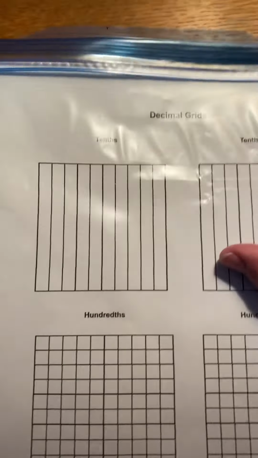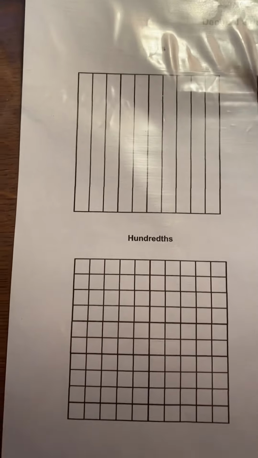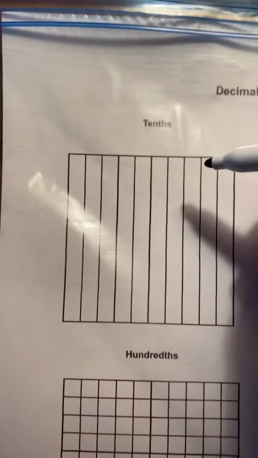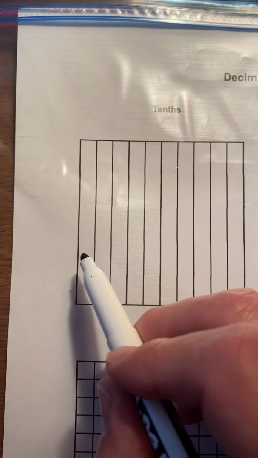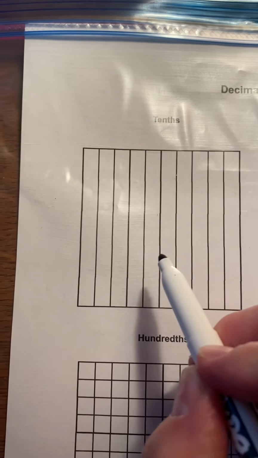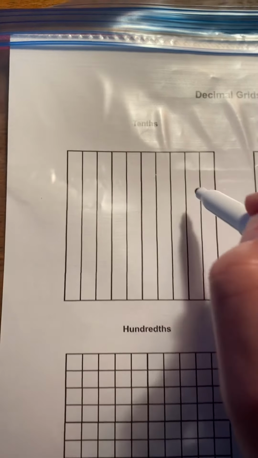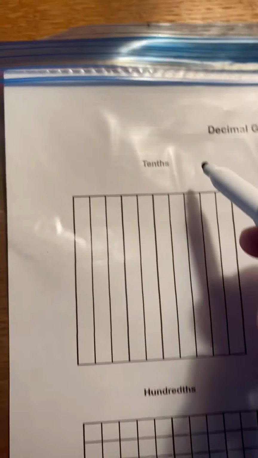So you need to pull out this sheet. This sheet actually has different sets of grids broken up into tenths and hundredths. And the way you want to look at these, they're kind of on top of each other, okay? We're going to show how things are equivalent. So in my tenths grid, you'll notice that there are 1, 2, 3, 4, 5, 6, 7, 8, 9, 10. There's 10 tenths. 10 tenths makes 100, right?